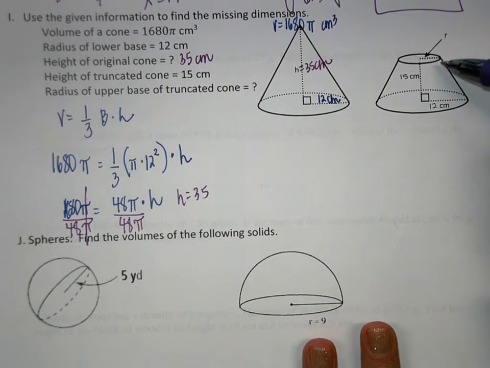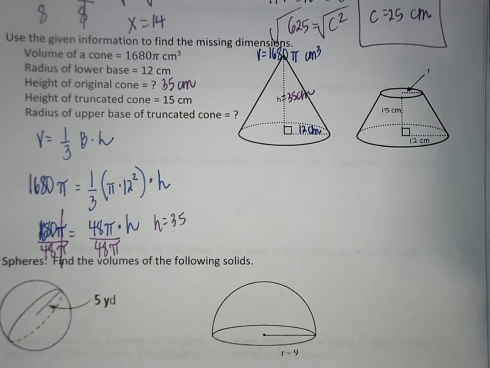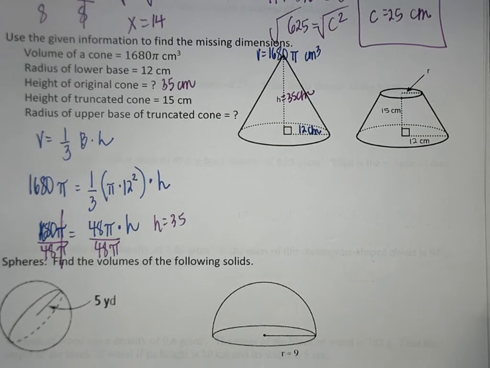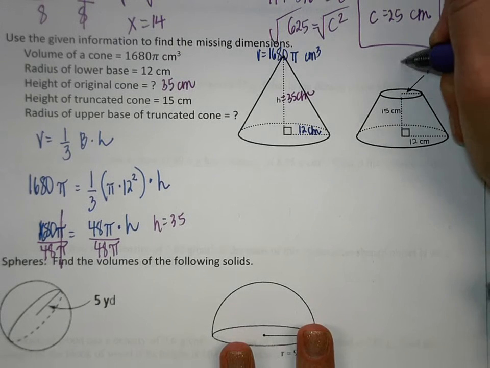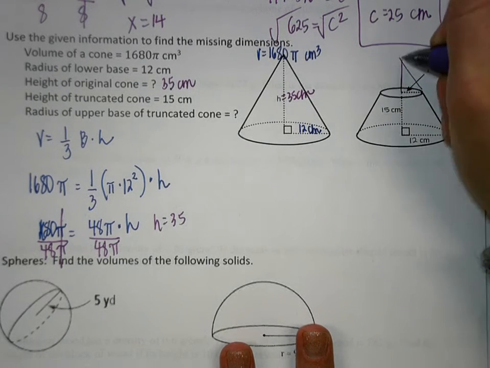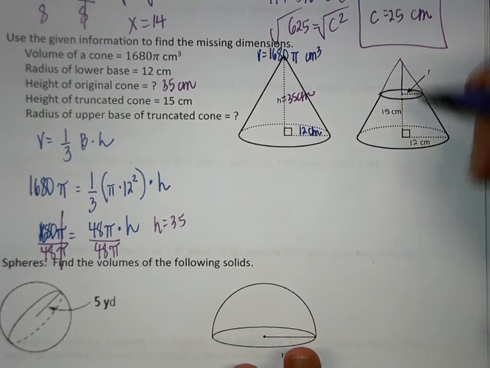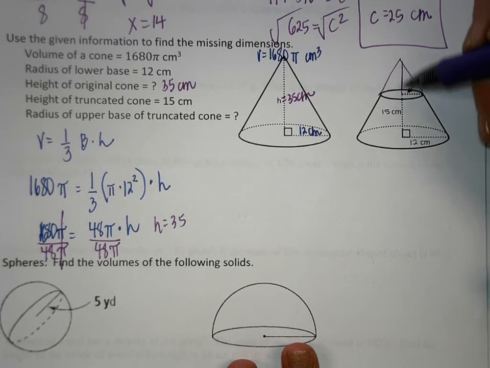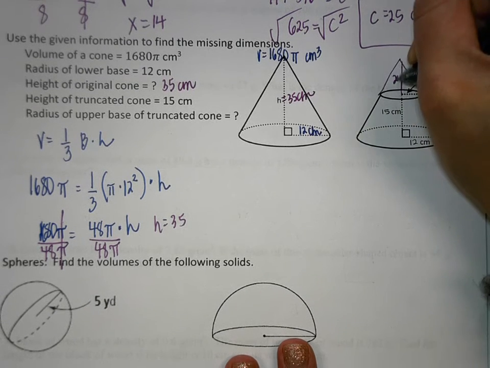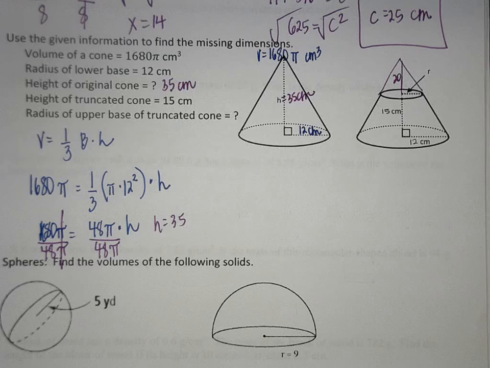How will I set that up? I need to use a proportion or a ratio. Try to set it up here for me. Also, you might want to think about how you would draw this. What is this missing height right here? 20. Okay, so when you're making your ratio, you're going to use that 20.